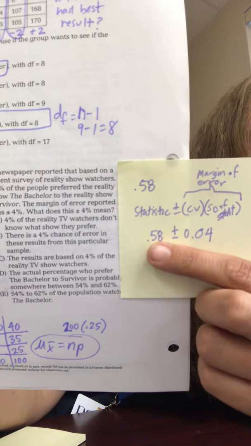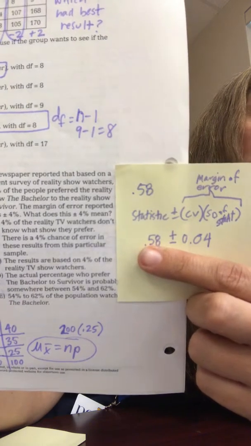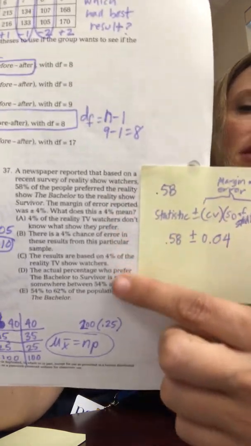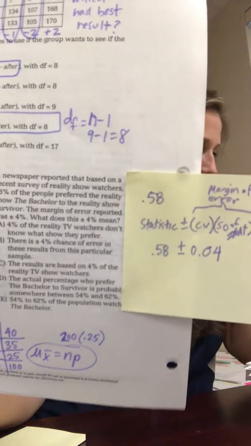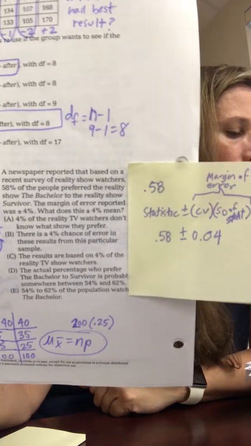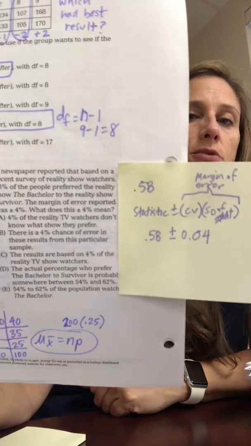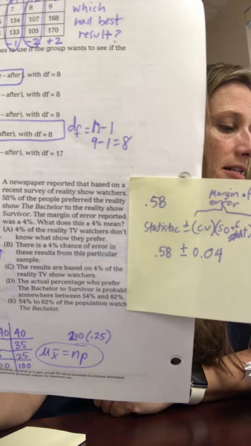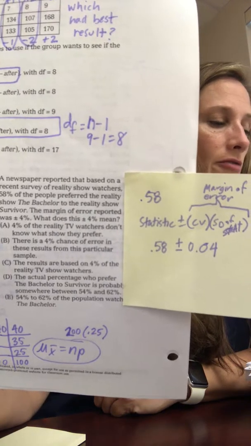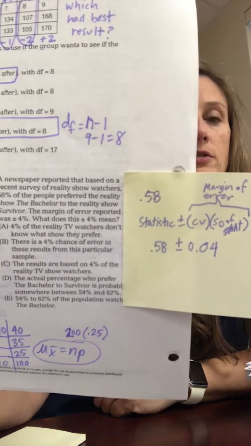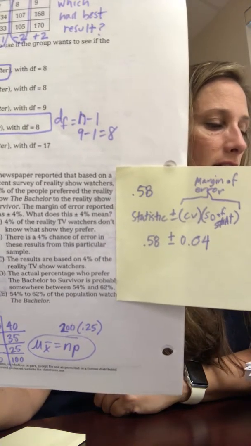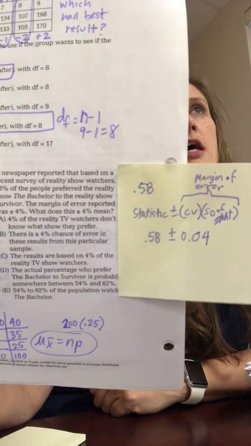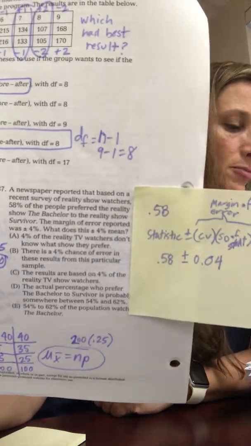Ultimately, the study produced 58% of the people watch, plus or minus 4%. As I glance through these, the one that makes the most sense is the one that talks about 54 to 62, because that's ultimately what's happening there. So let's read a little bit. It says the margin of error of plus or minus 4%, or plus or minus 0.04, ultimately is telling us that the sample percentage that we would expect would be within 4% of that average, and our average is 0.58.